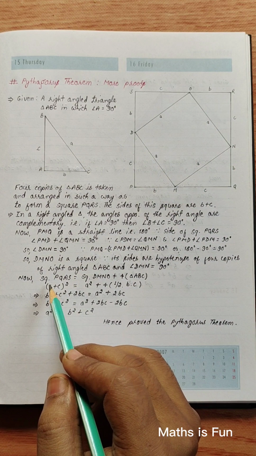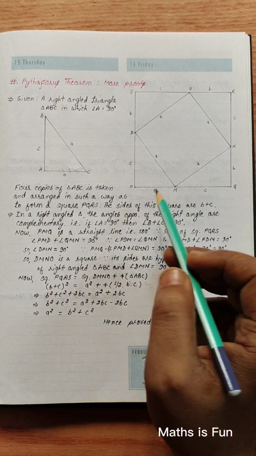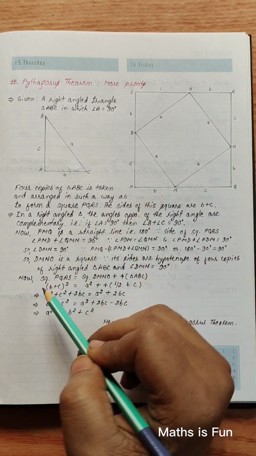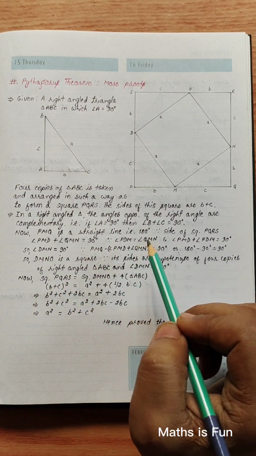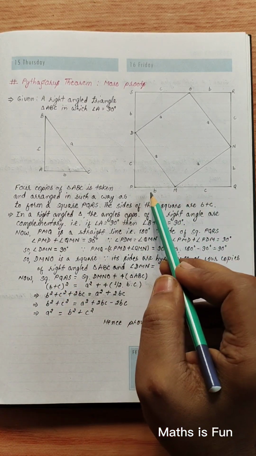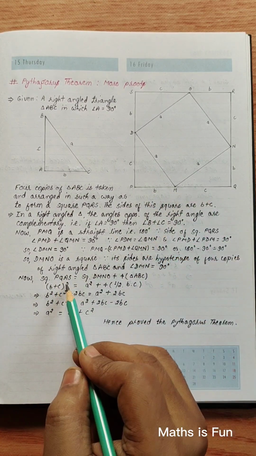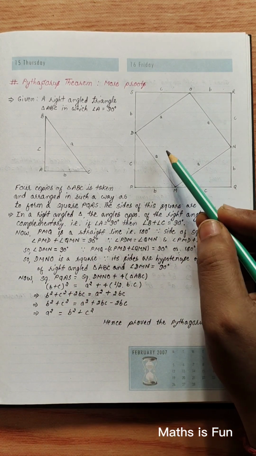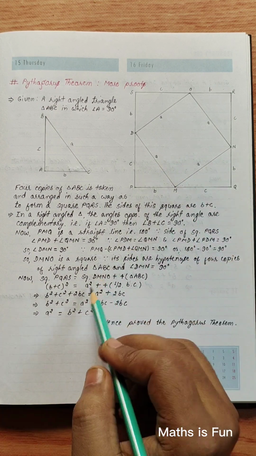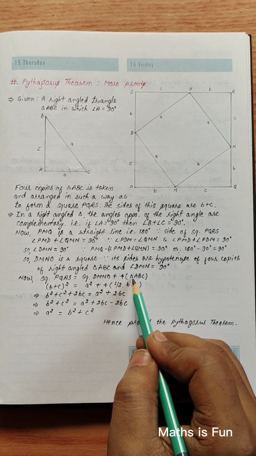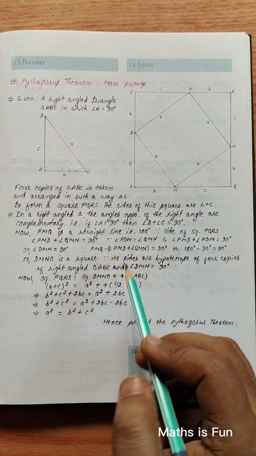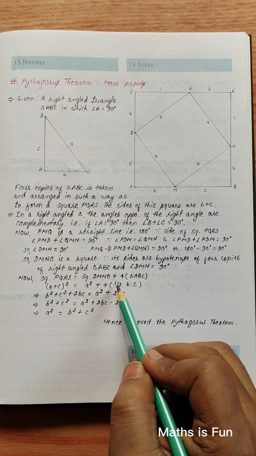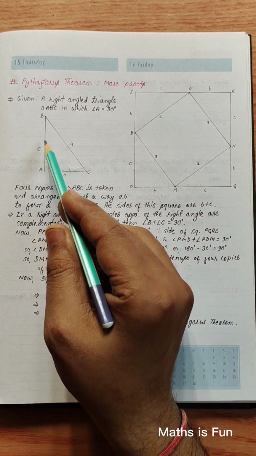triangles. So the area of square PQRS is its side square. Its side is b plus c, so (b plus c) square. Then square DMNO. What is square DMNO? It is a square. So we can put here a square plus 4 times triangle ABC. 4 times triangle ABC is 4 times half into base into height.